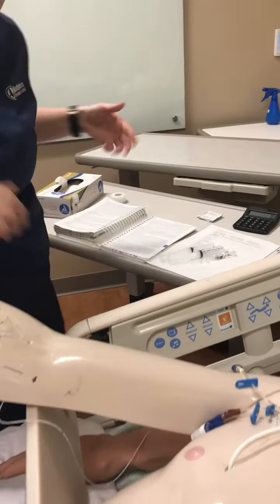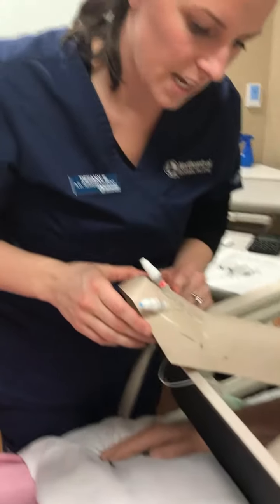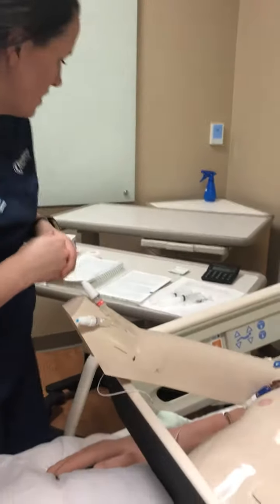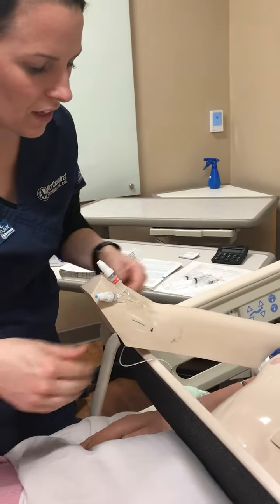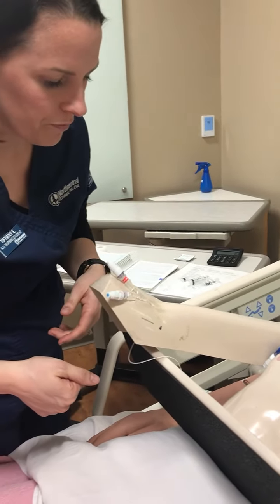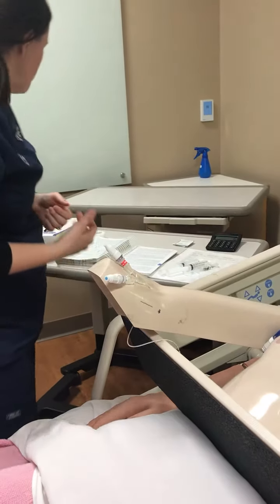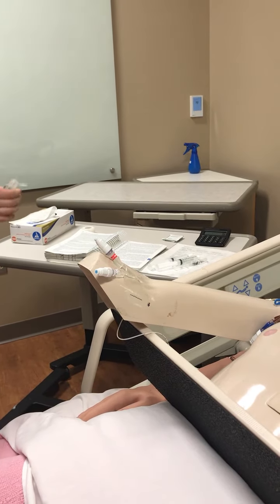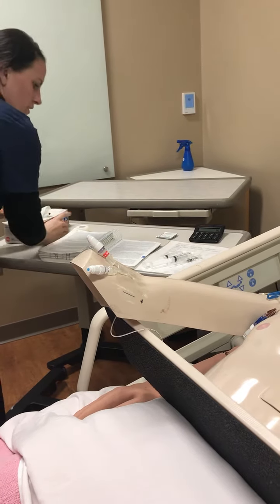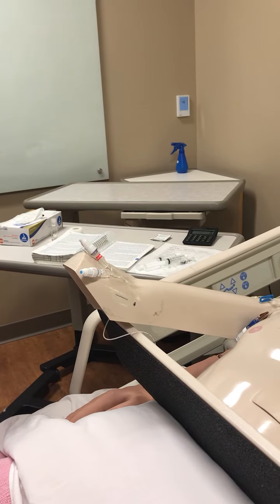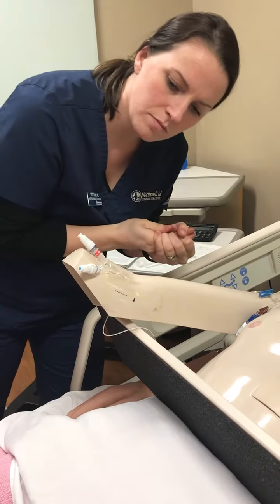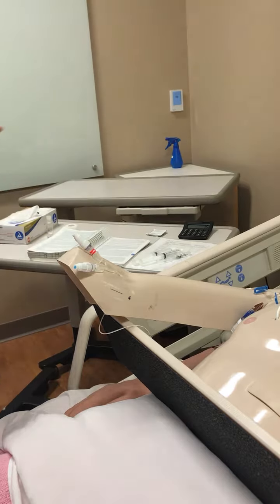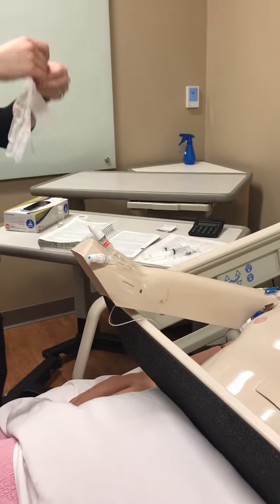Alright, and I don't see any issues with the site. It looks intact. I don't see any concerns, redness, edema, or any signs of infection at the site. So, okay, put my gloves on.